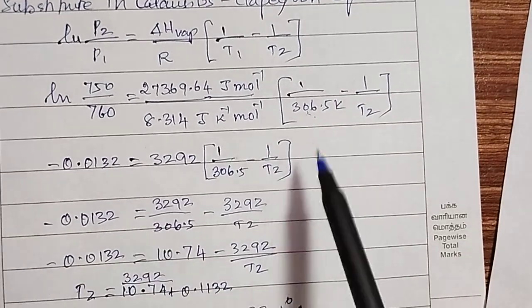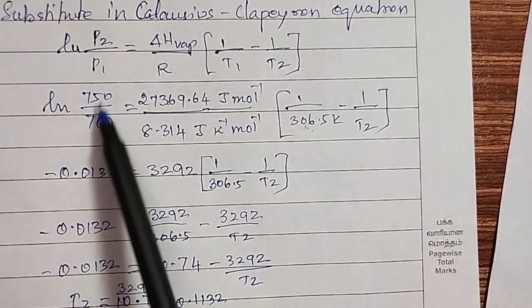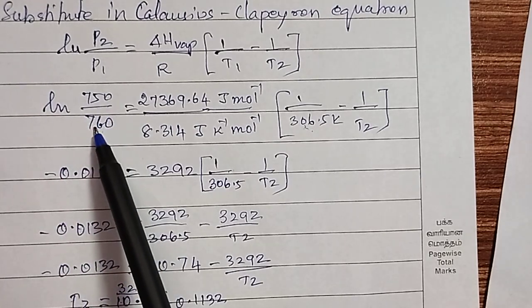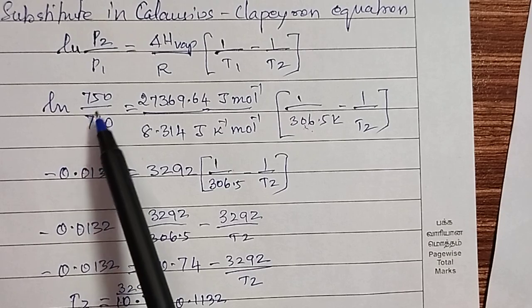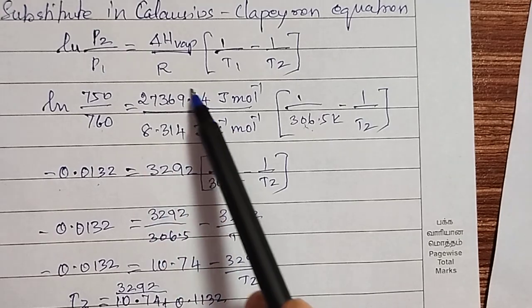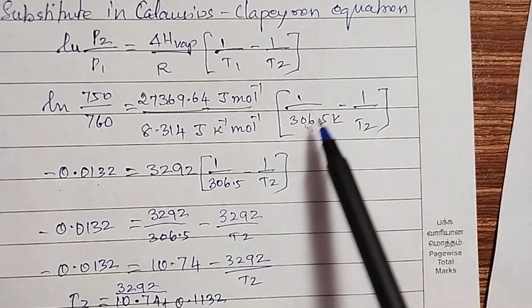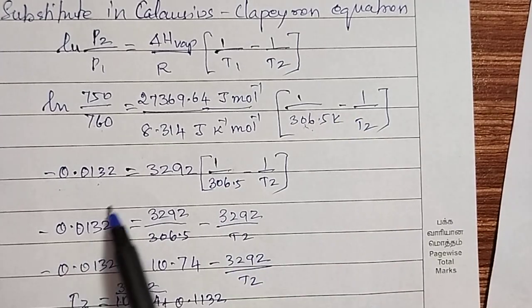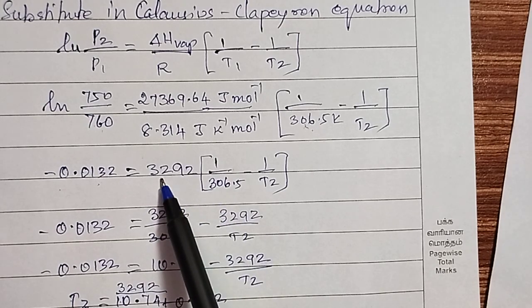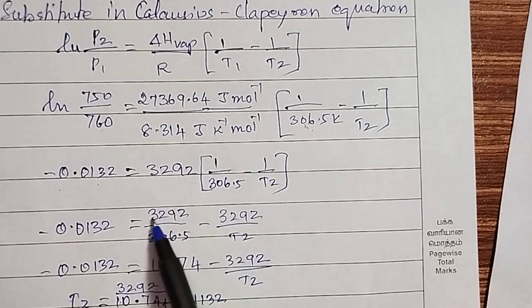Upon solving this equation, dividing 750 by 760 and taking the natural logarithm, or you can also divide 750 by 760, take log and multiply by 2.303, you will get this value. Upon dividing these values, you get 3292, and the same is here. Now upon rearranging this equation, I get this 3292 divided by 306.5, and 3292 divided by T2, the same thing.